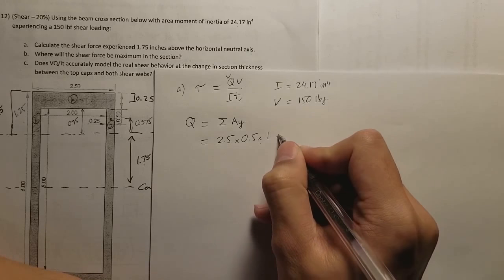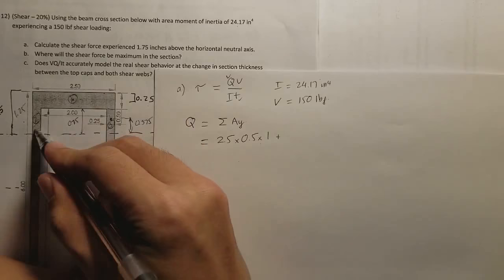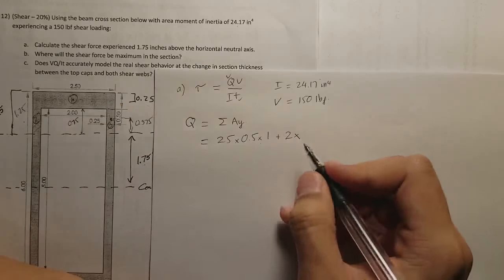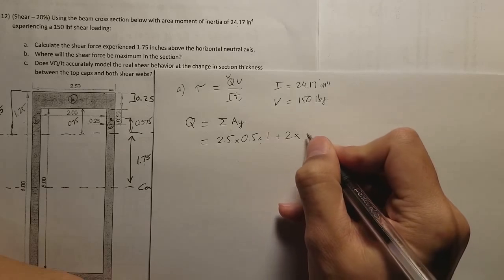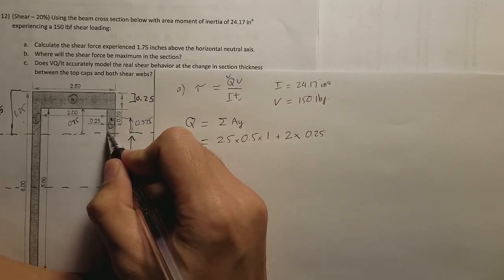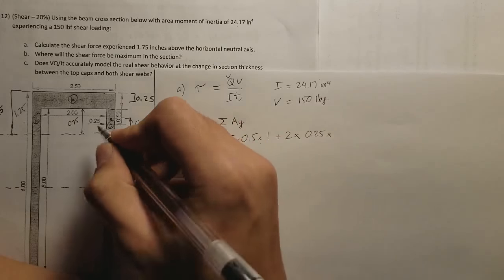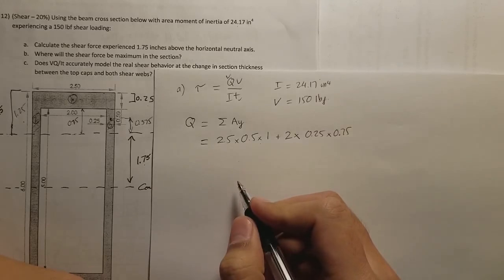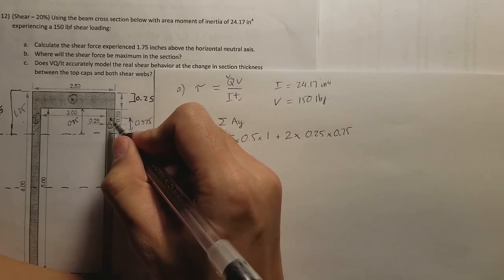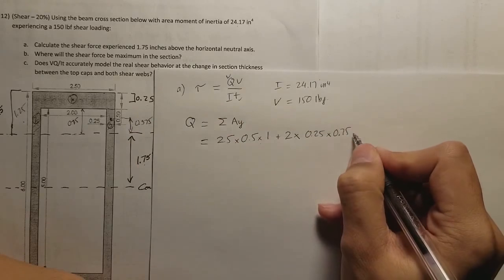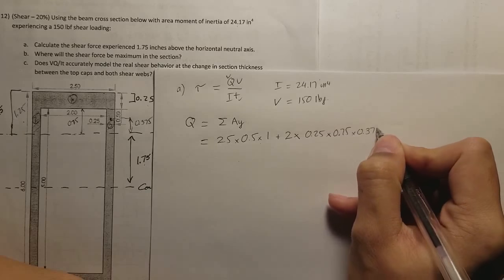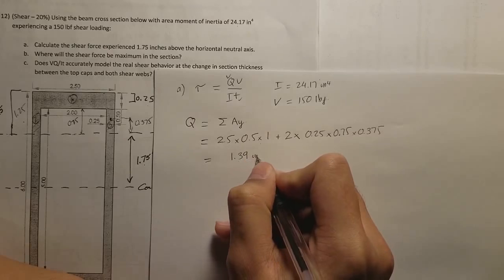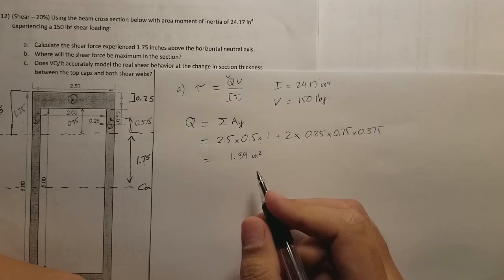Similarly, we're going to do the same thing for these two sections. I'm just going to multiply by 2 over here. The area is going to be 0.25, that is the width, times the height, which is 0.75, and you also want to multiply by the distance from the centroid to that axis, which is going to be 0.375, and this is going to give you 1.39 inches cubed. So we got the Q.